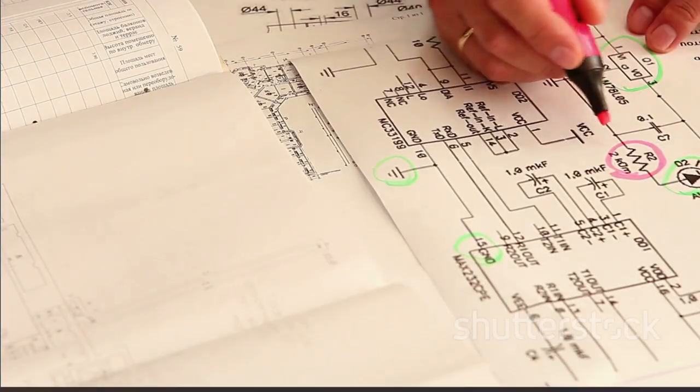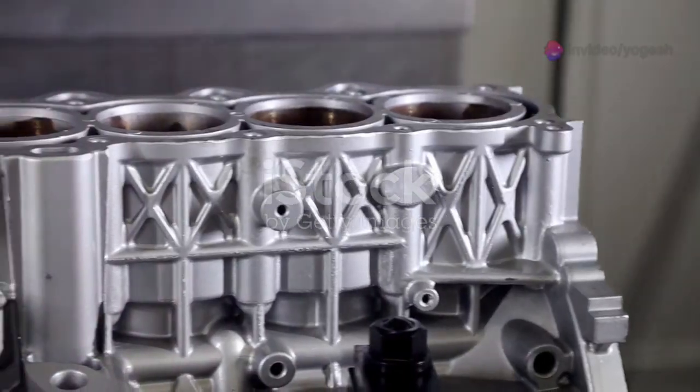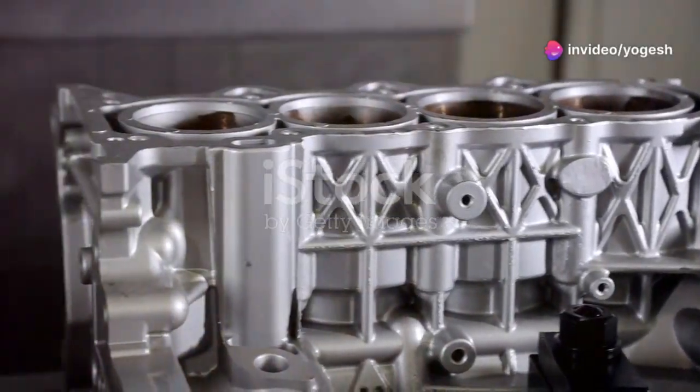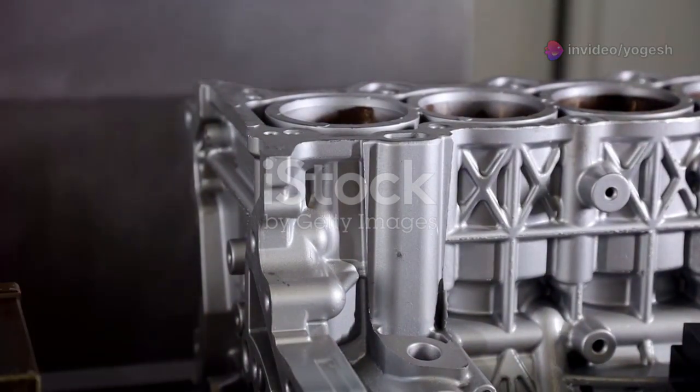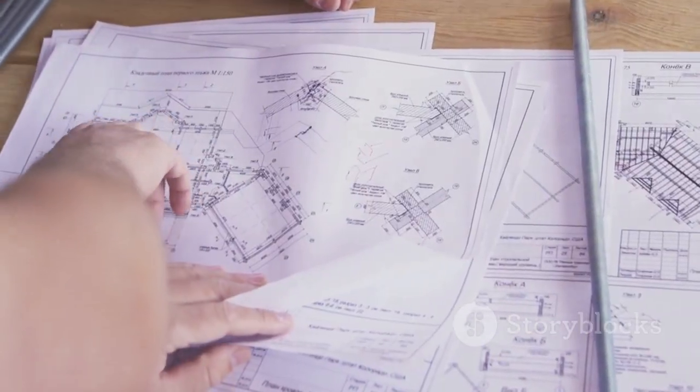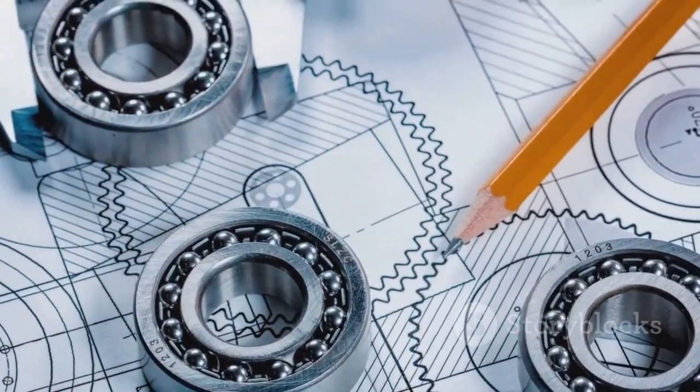Before we get to datum targets, let's clarify what a datum is in GD&T. A datum is a theoretically perfect point, line, or plane used as a reference for measurement. Think of it as your anchor. Datums provide the origin for all dimensional relationships, ensuring repeatable and consistent measurements.